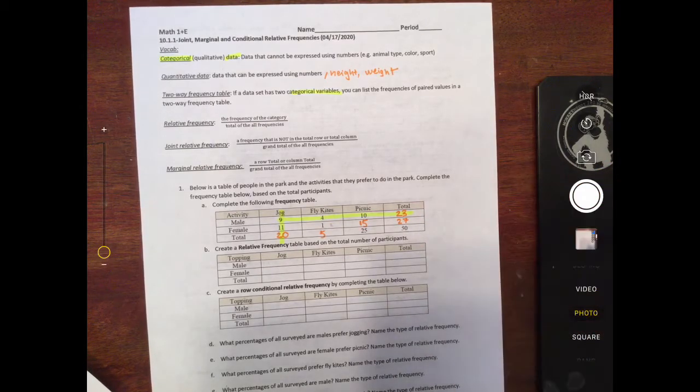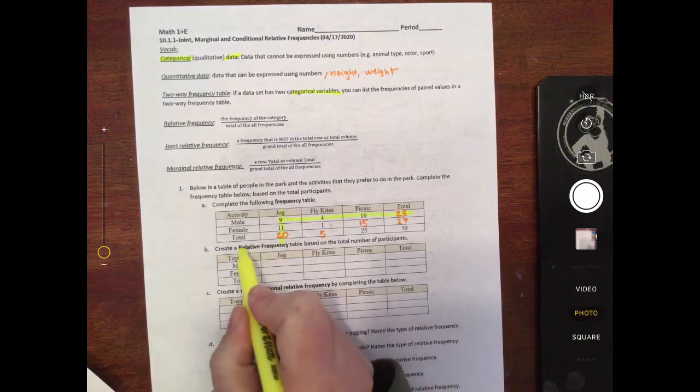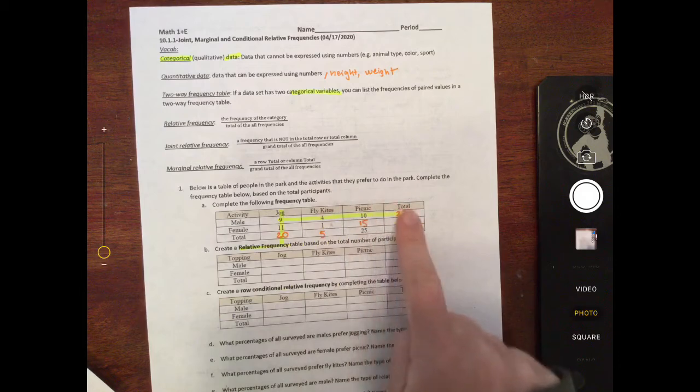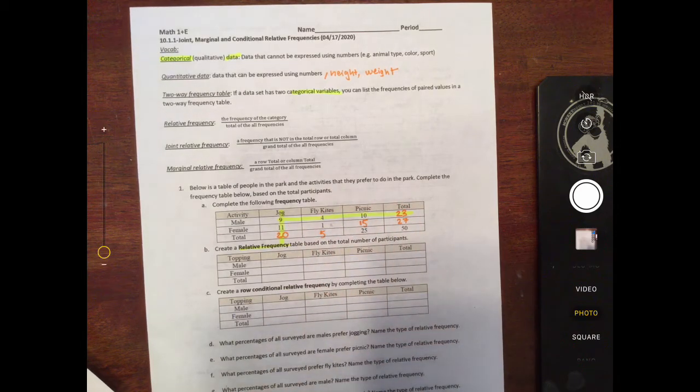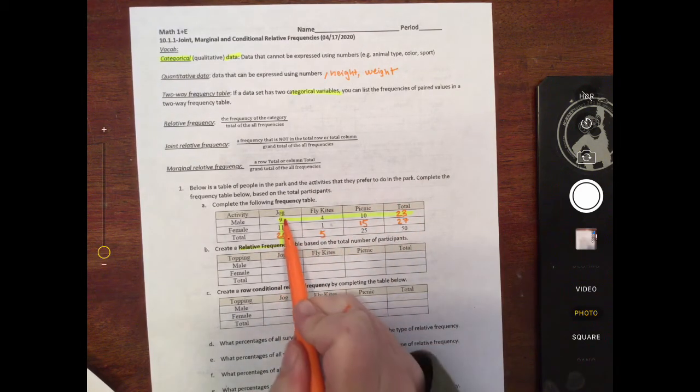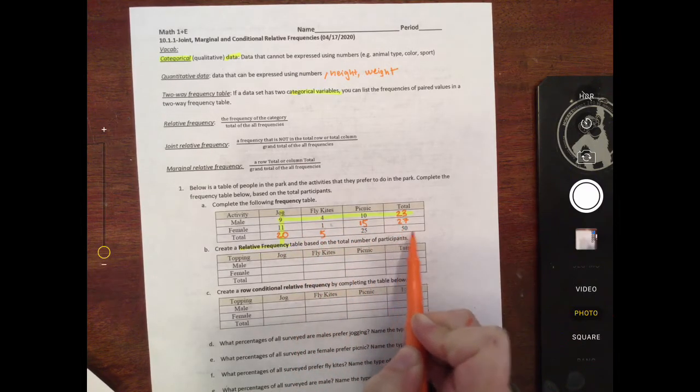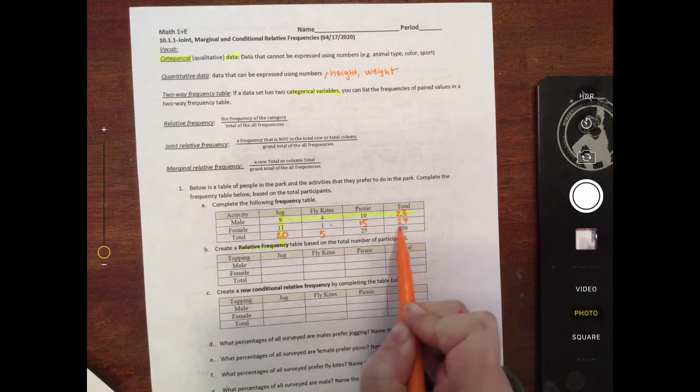Now we're going to do something called a relative frequency. This essentially means that we're going to put these numbers in a decimal form. So we're going to divide all of these numbers by the total amount of people in the survey, and that's going to be 50.